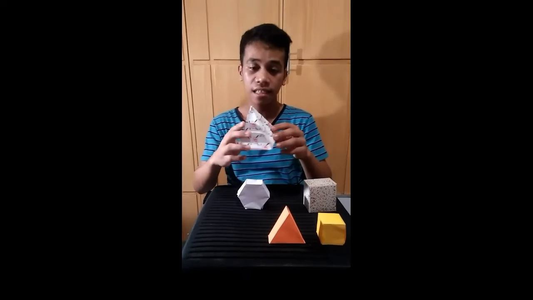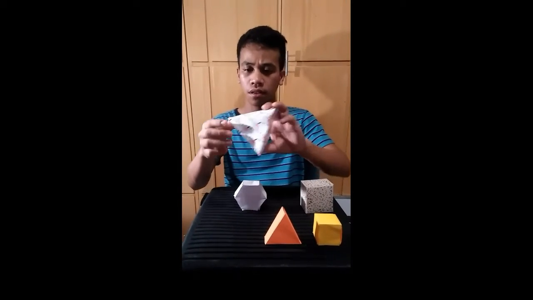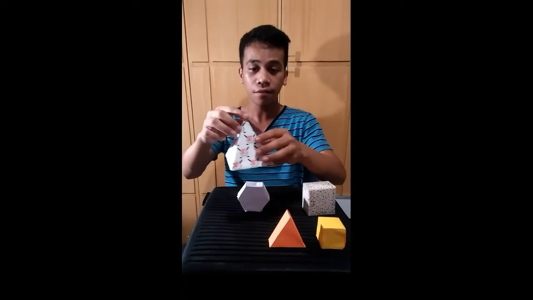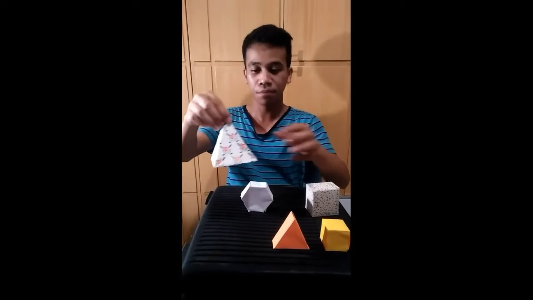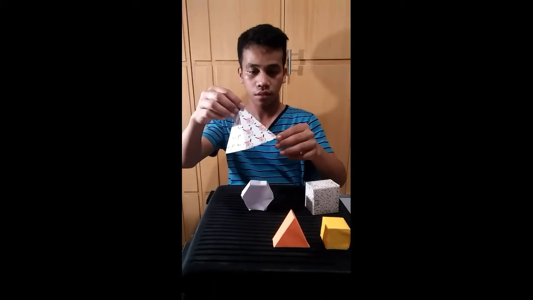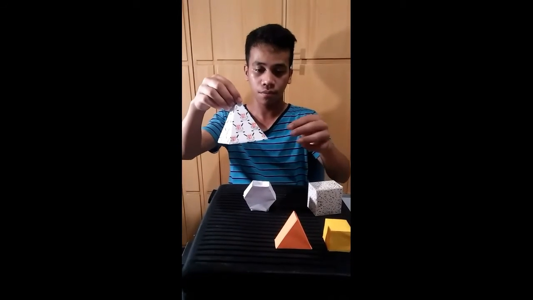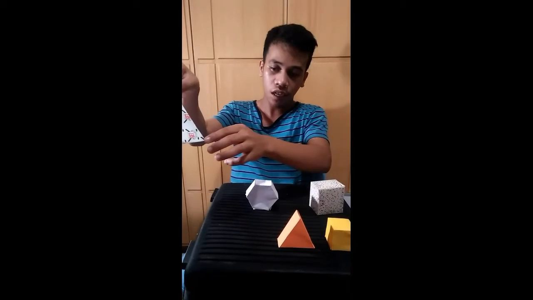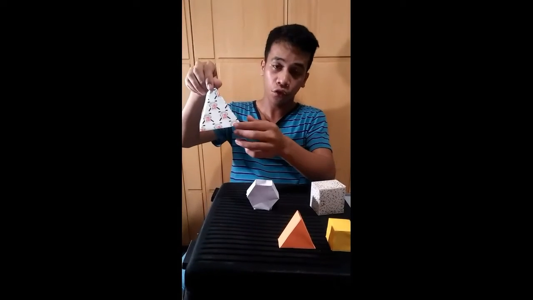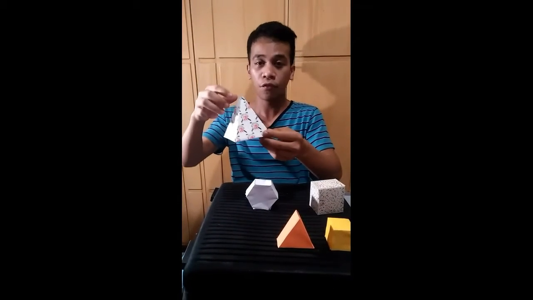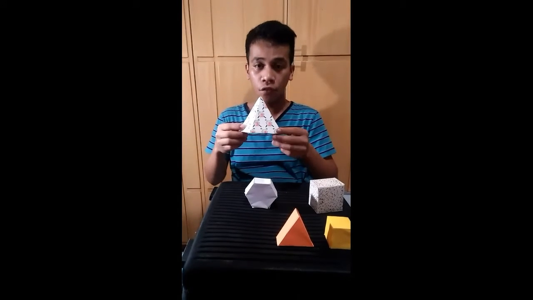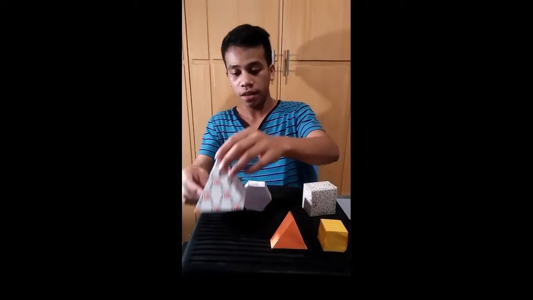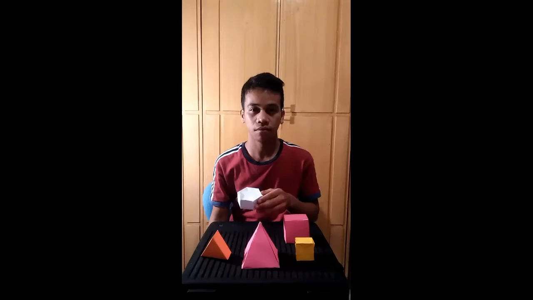Lastly is the corners. Let's count. 1 on the top. From the bottom, let's count: 1, 2, 3, and 4. So 4 plus 1 is 5 corners or vertices. Okay, are you following me, guys?